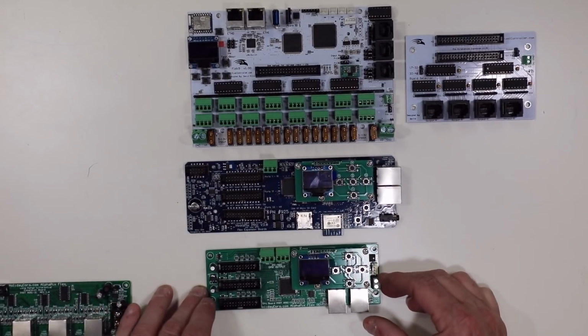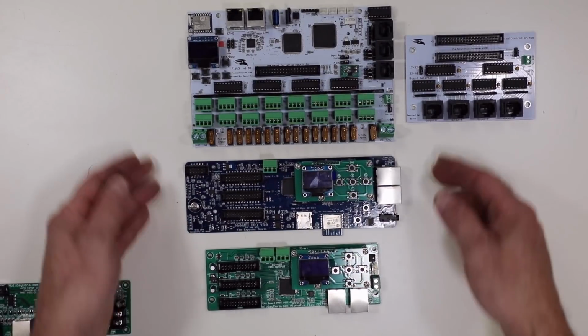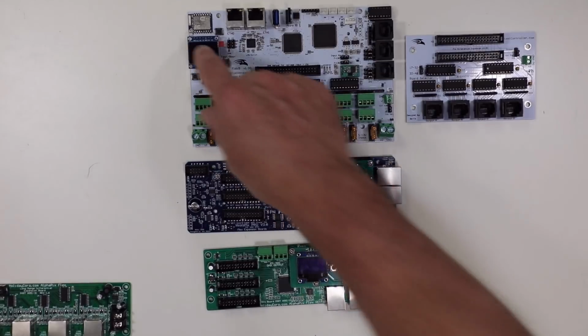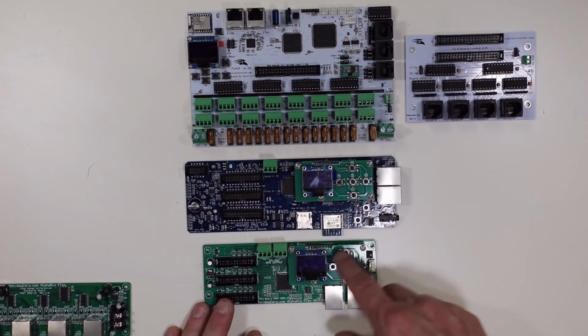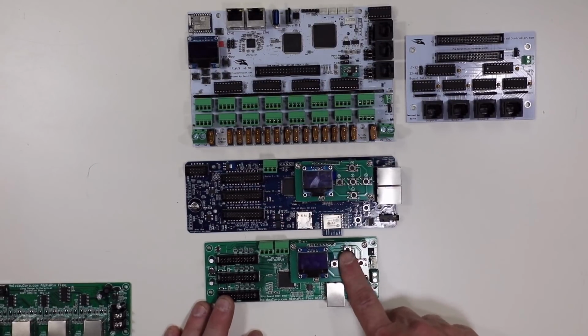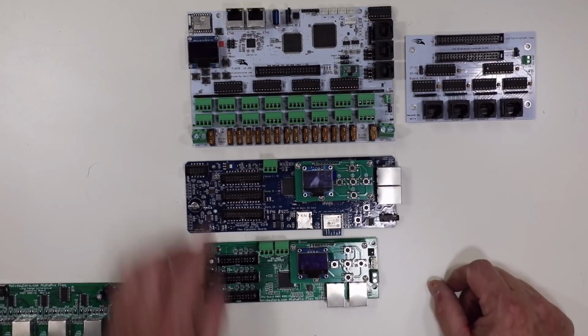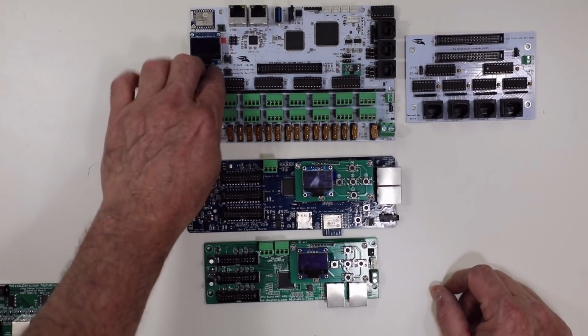All right, so let's start comparing more specifics. Now, they all have OLED screens, so they're the same size. They all have the same number of buttons for control, which is 5. They all use basically the same pattern. Again, we've talked about how close these are.